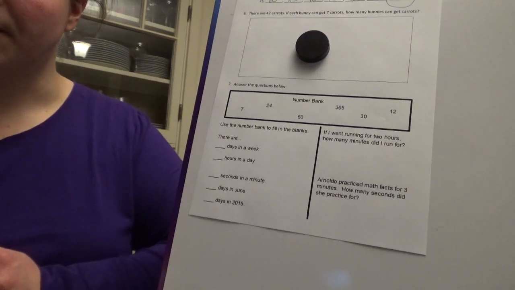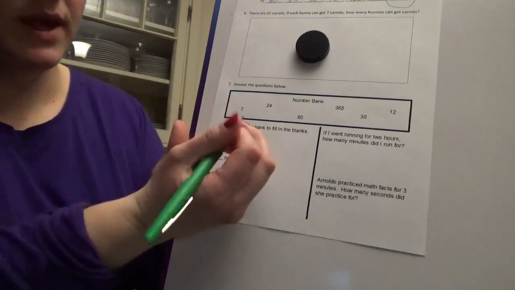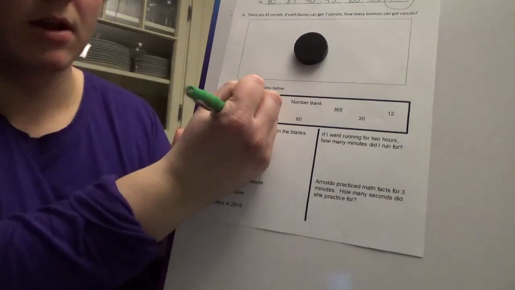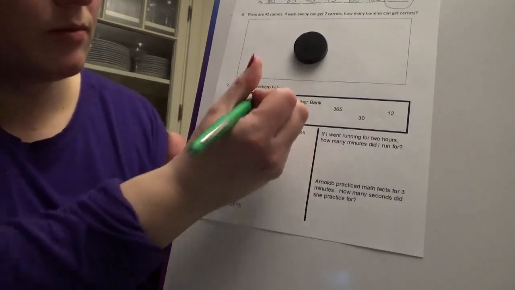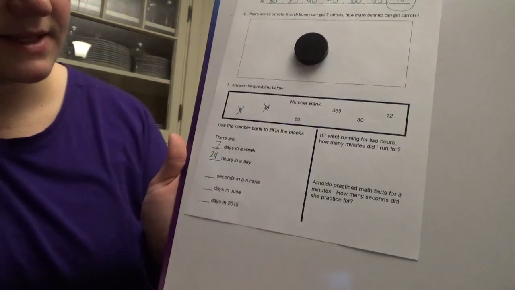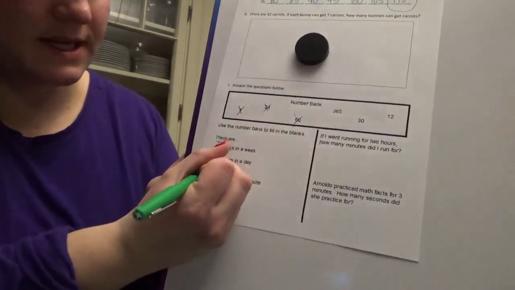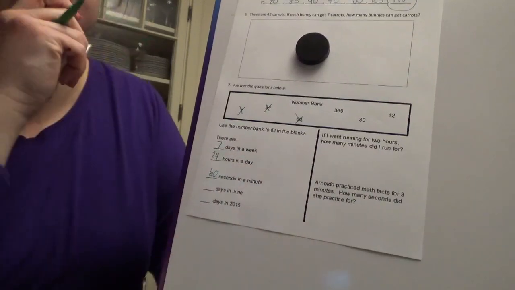Okay, let's stop here. All right, so there are blank days in a week, 7. Crossing that off in my number bank, always a good habit to do. Blank hours in a day, well, 24. Blank seconds in a minute, 60. Blank days in June, oh, this one's a good one.